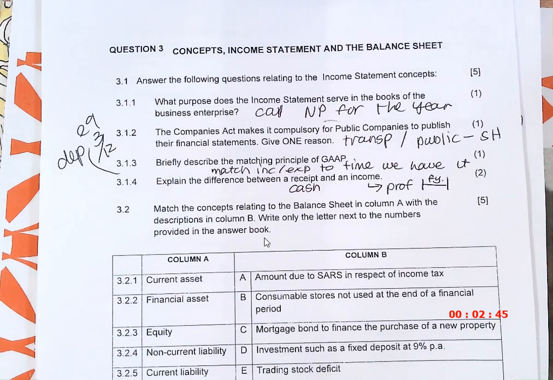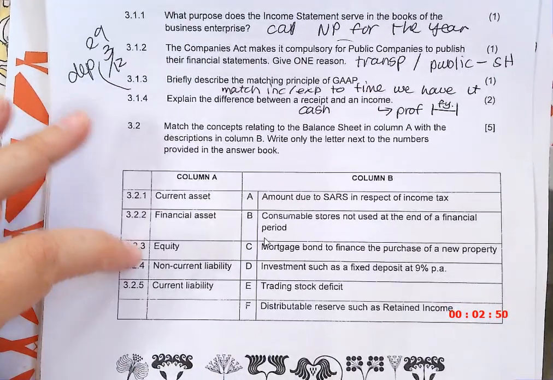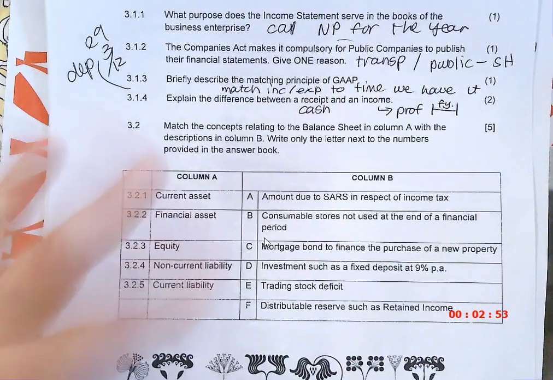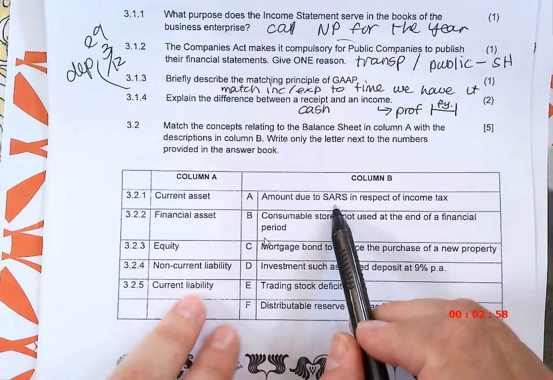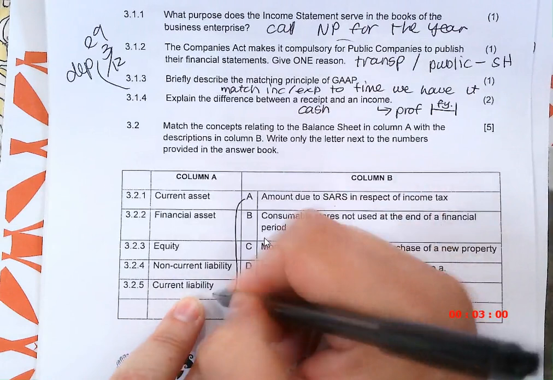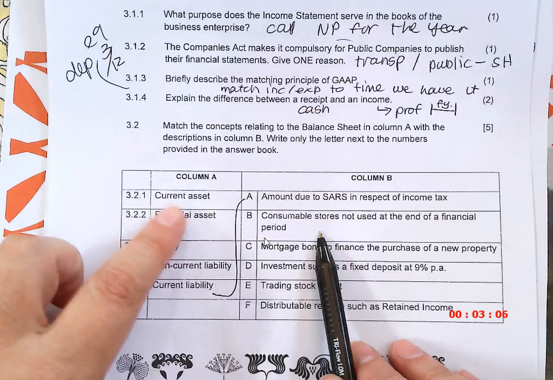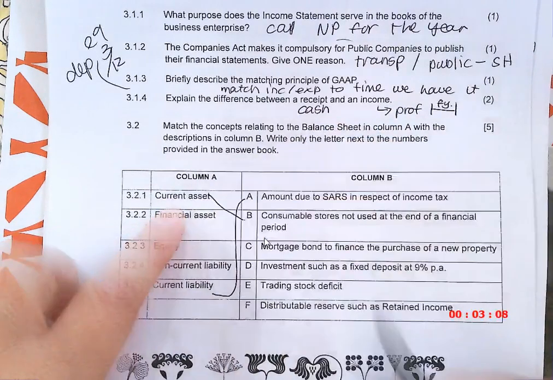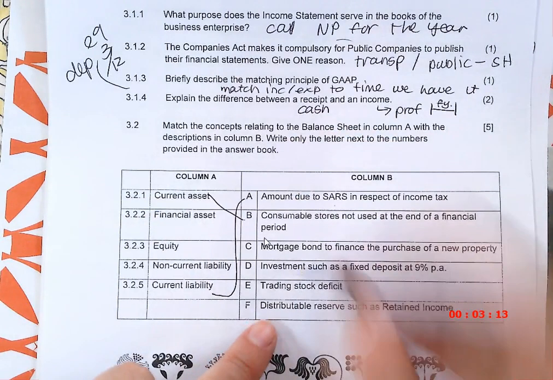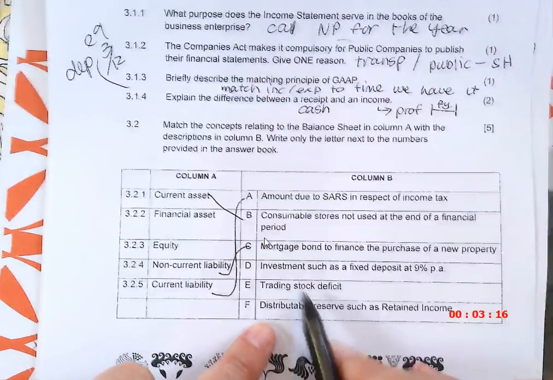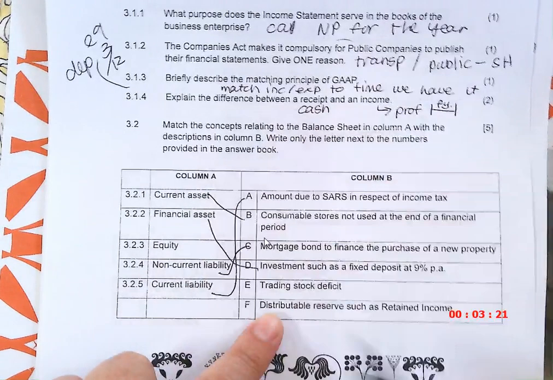Okay, let's match concepts. So I've got current, financial, equity. Can you see they're testing if I know the face of the balance sheet? So the amount due to such is a current liability. Consumable stores not used is mostly inventory, so it's a current asset. Mortgage bond to finance is a non-current liability, it's a long-term loan. Investment as fixed deposit is a financial asset.